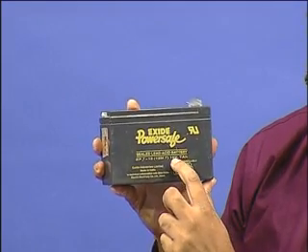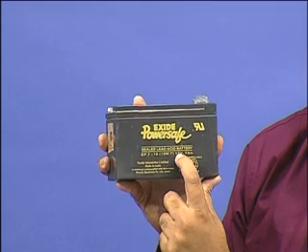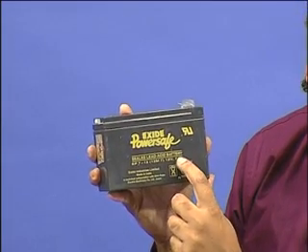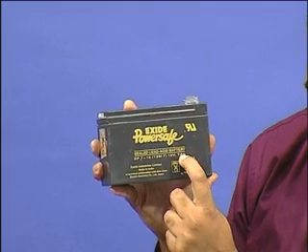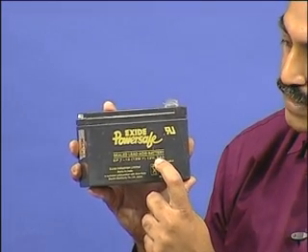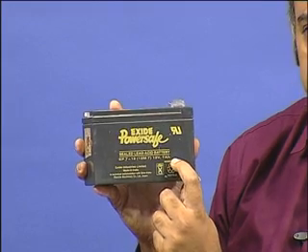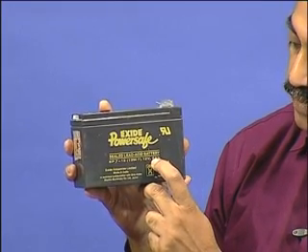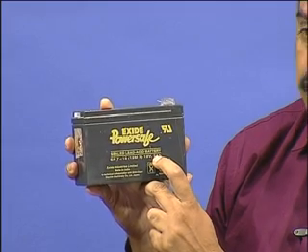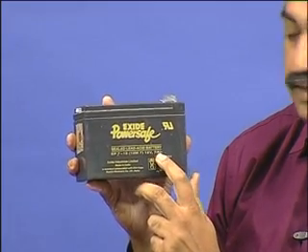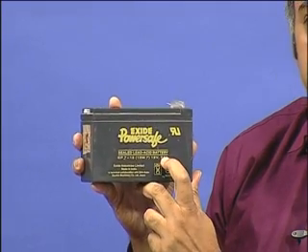This is the nominal DC voltage that you would get across these two terminals. And next to it there is something else written called 7AH. It means 7 ampere hours, which means you could draw 7 amps for 1 hour, but in actual practice you can't do that, but that's what it would imply.